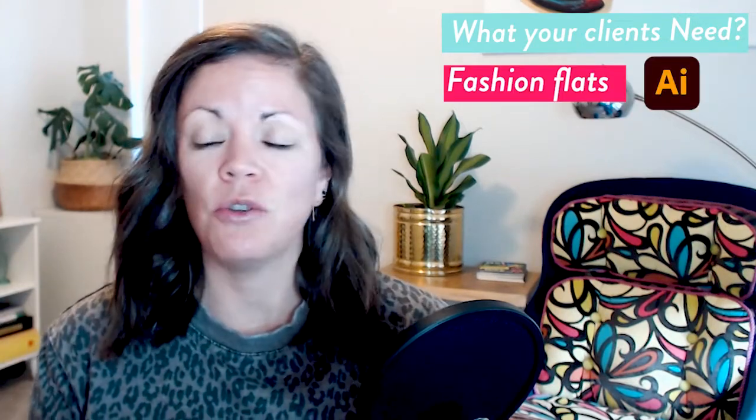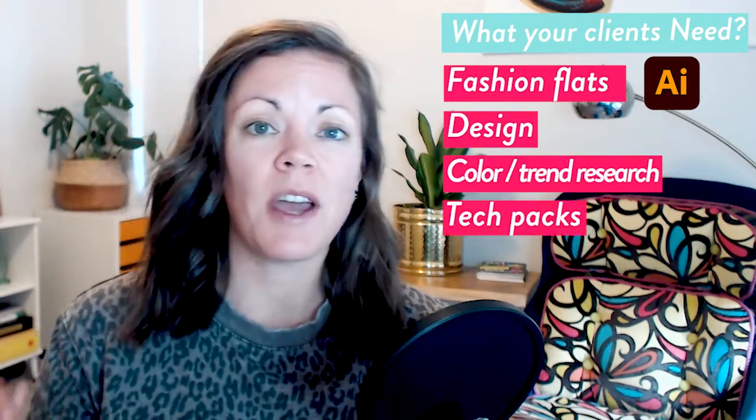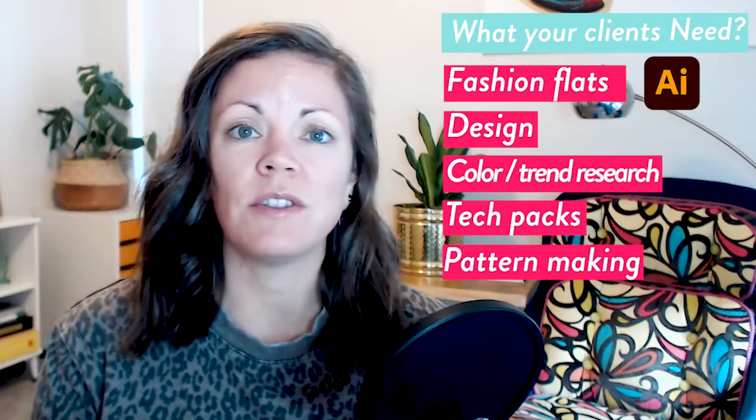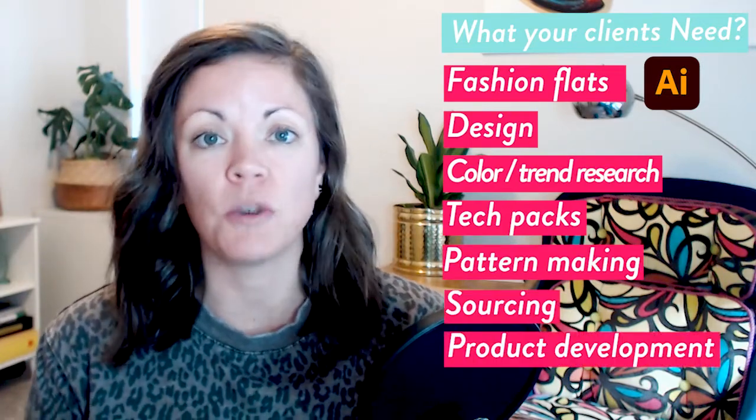You can do fashion flats in Adobe Illustrator. You can do the design process. You can do color and trend forecasting and research. You can do tech packs. You can do pattern drafting, sourcing, product development, consulting, and so much more.